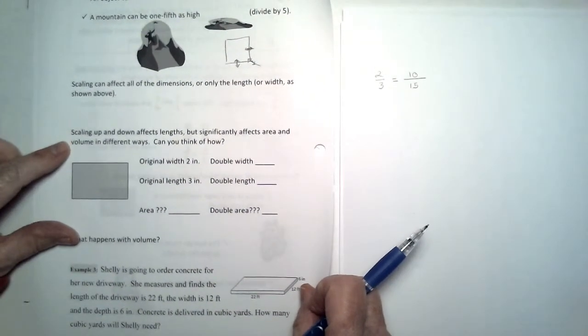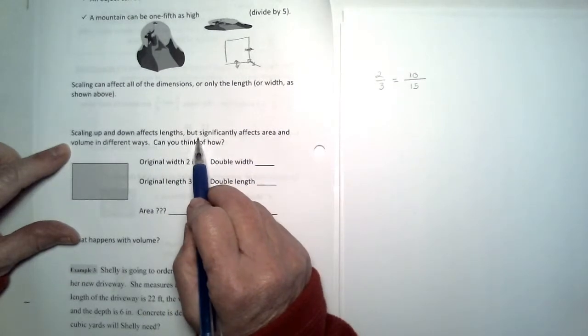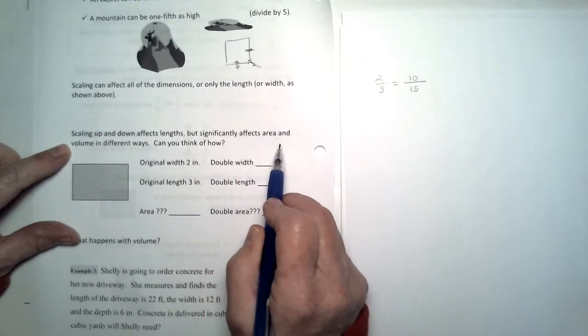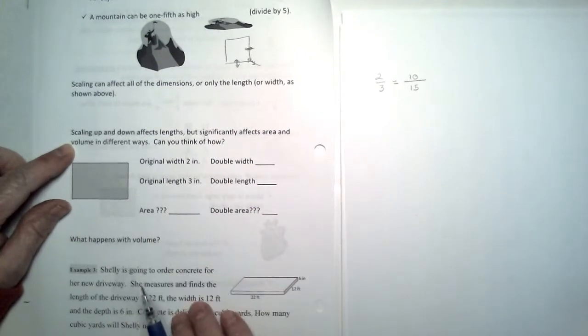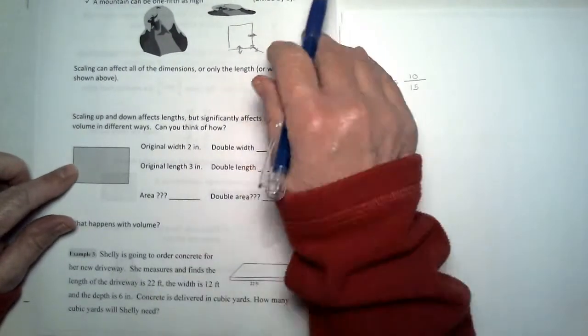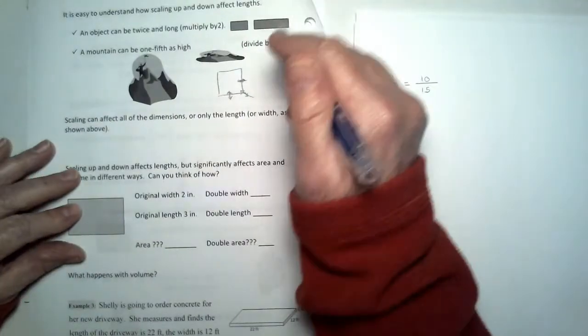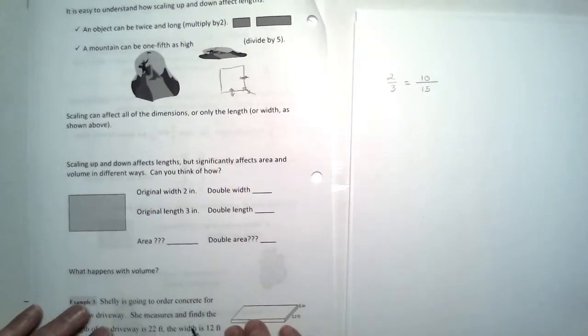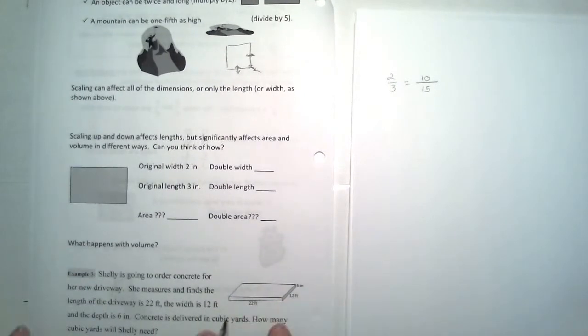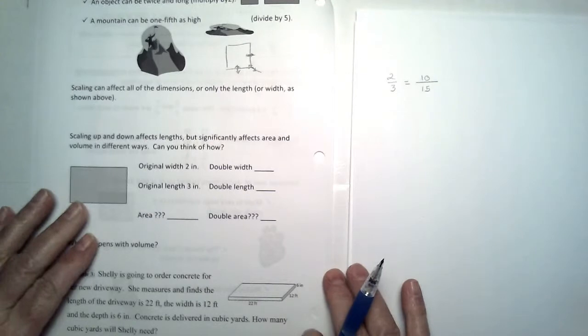Scaling up and down affects length, but it significantly affects the area and the volume and in different ways. And this is important for you to understand. Sure, like I did up here on this rectangle, I could just take this and double the width, and that's what it's going to look like. But what happens with the area of the figure that we're starting with?